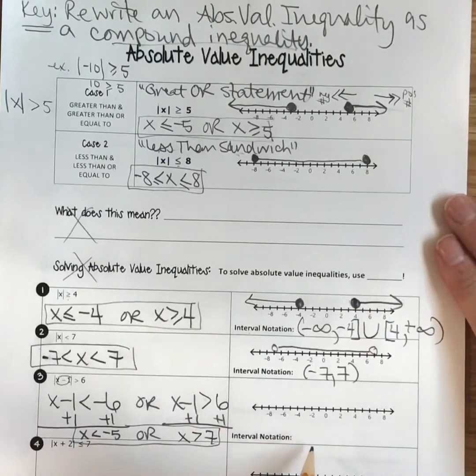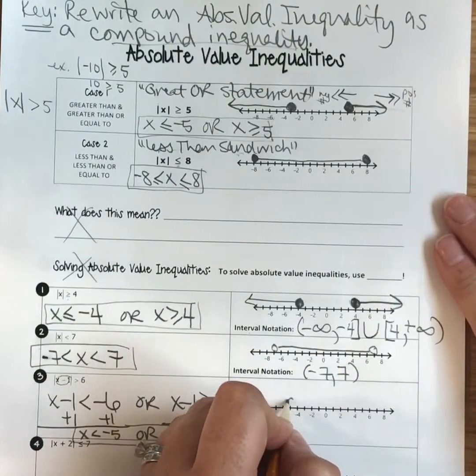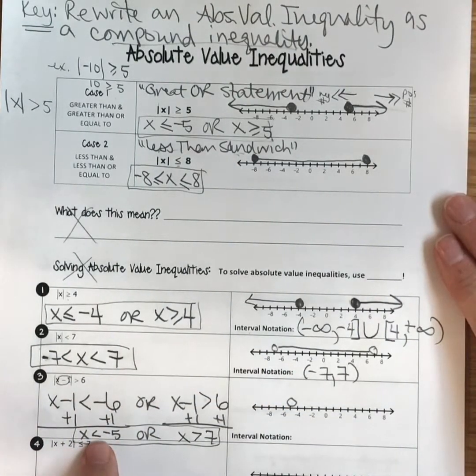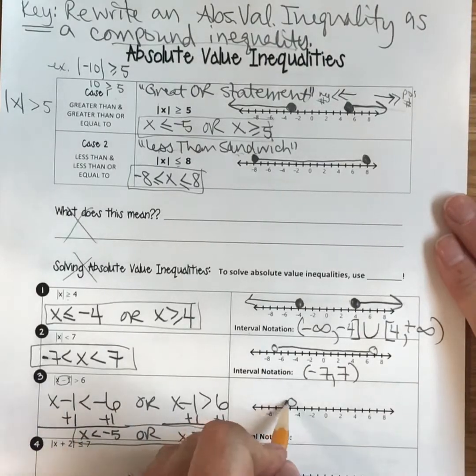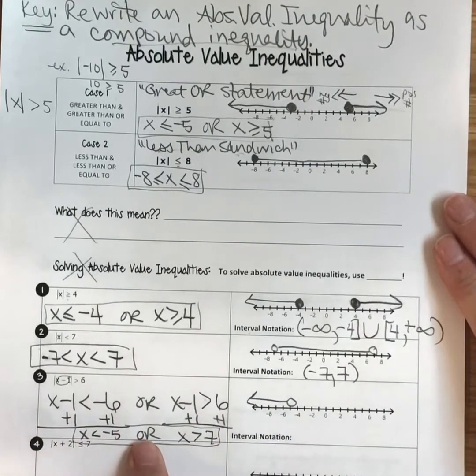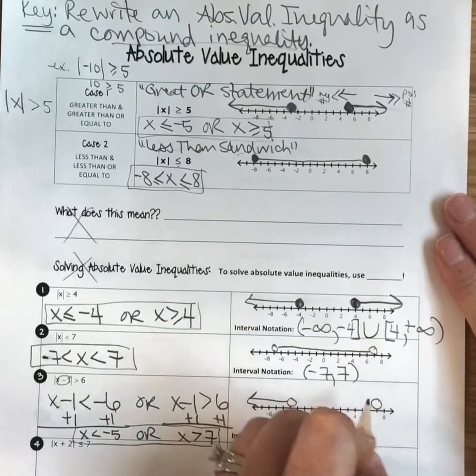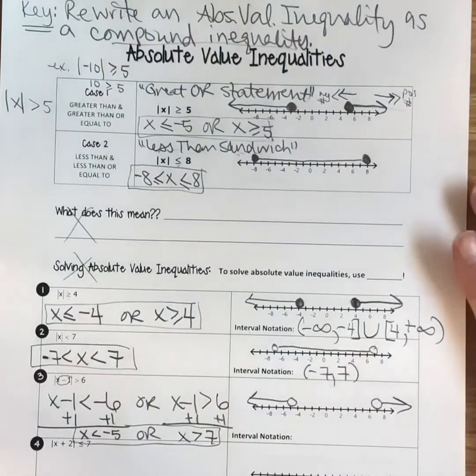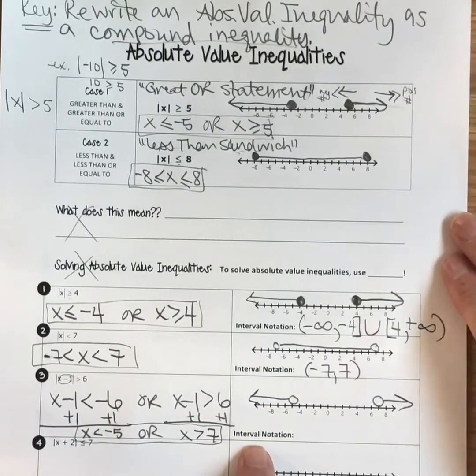Now we have to graph it and write our interval. So the first part, we find our negative 5. We know that we need an open boundary because it's just strictly less than, and you shade to the left. Or is going to be our gap, so we go to the other boundary, which is positive 7. So you have an open circle and you shade to the right. Now we do our interval notation.